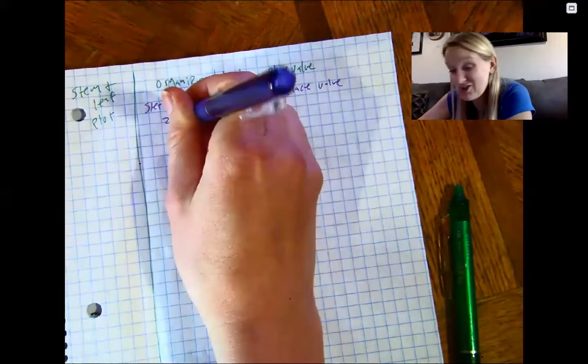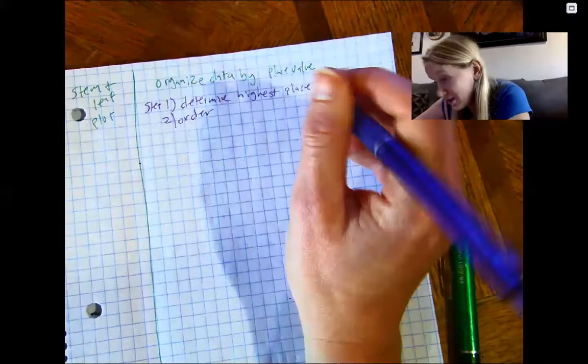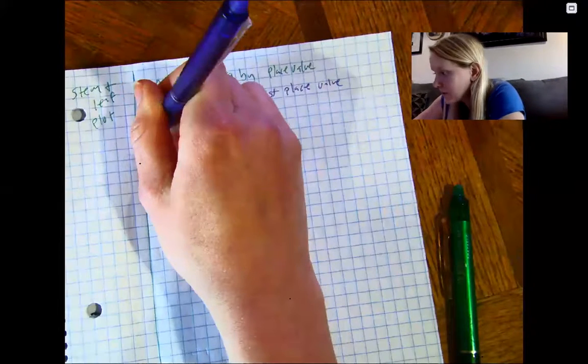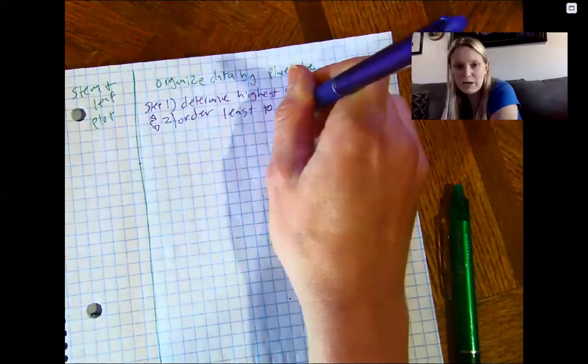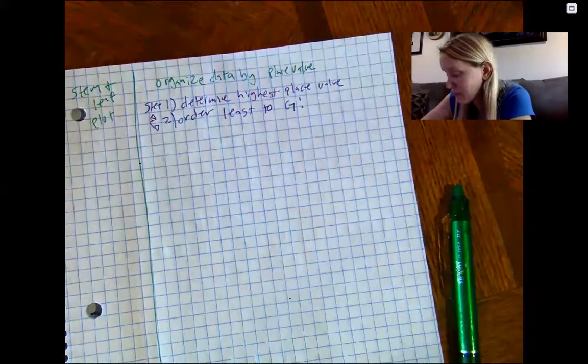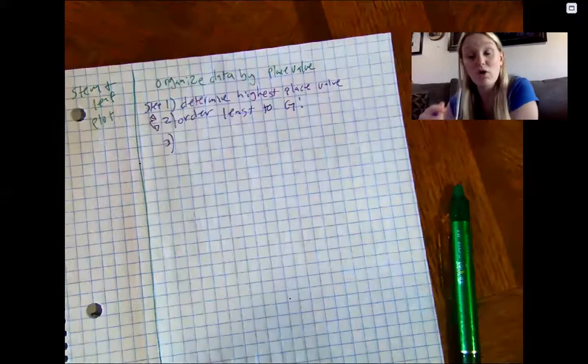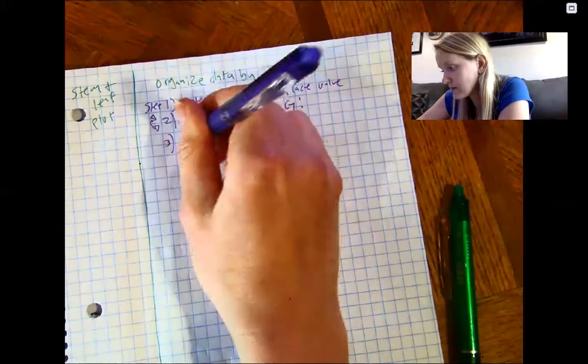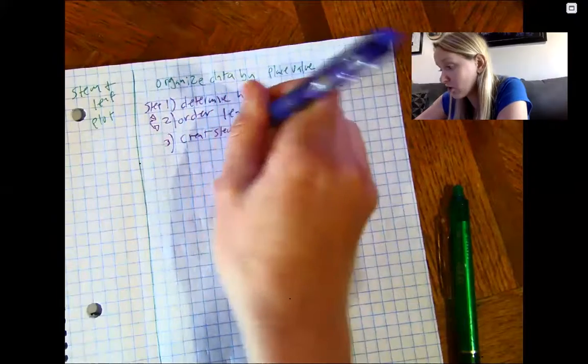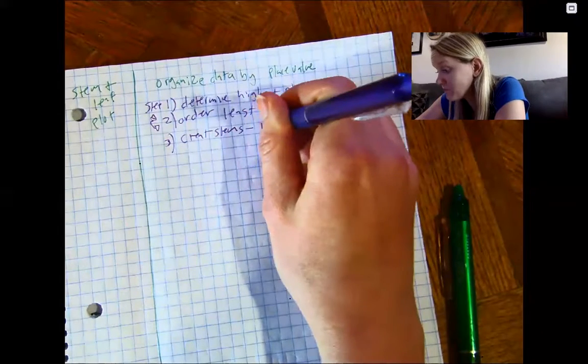You could have also ordered least to greatest first. I'm going to draw arrows because I probably should have done that first. Then step 3 is you need to create your stems, and your stems are your highest place value.